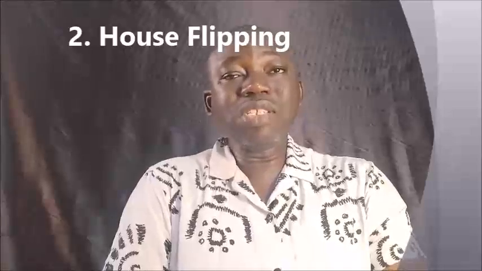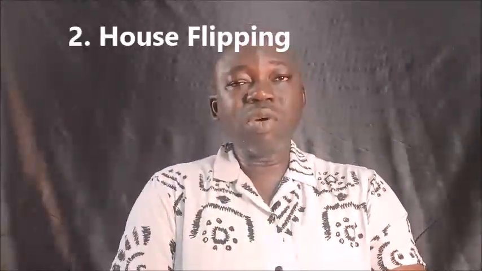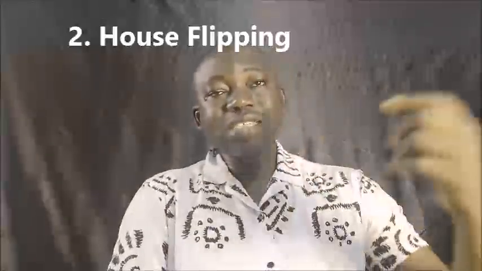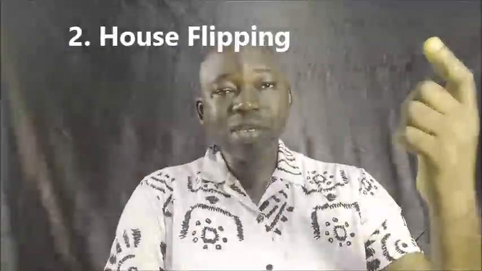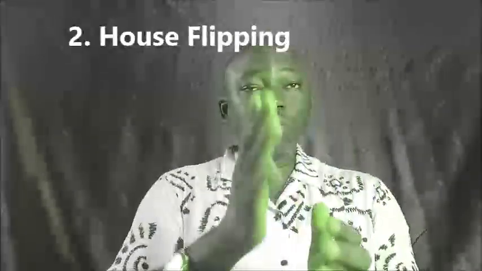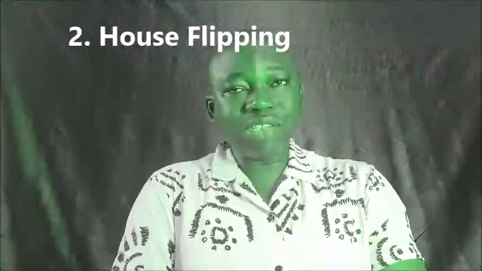Another way you can invest in real estate is by house flipping. This is for those who prefer a quicker return. House flipping involves purchasing undervalued properties, renovating them, and selling them at a higher price. So an undervalued property that is almost dilapidated. Maybe the owner did not take care of the property. You buy, you renovate it, and then you sell it at a higher price.